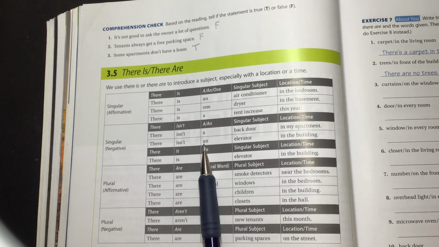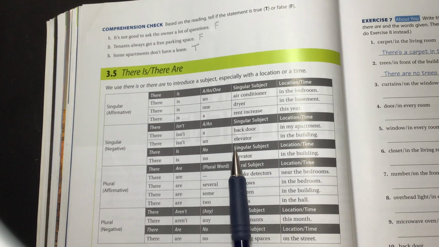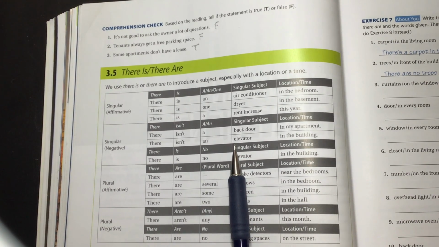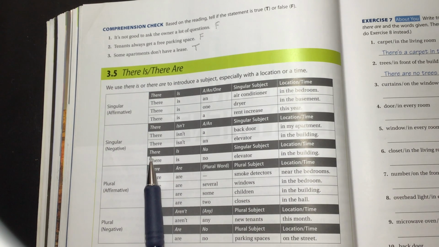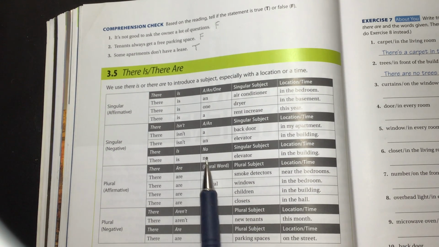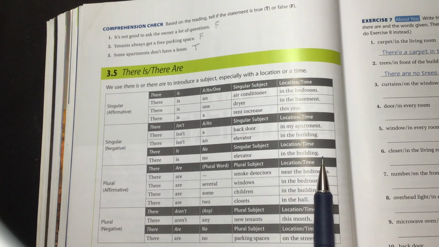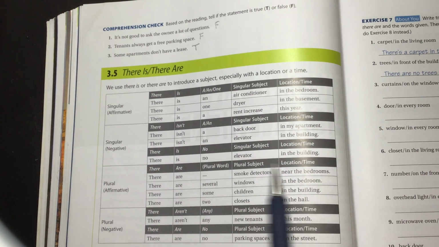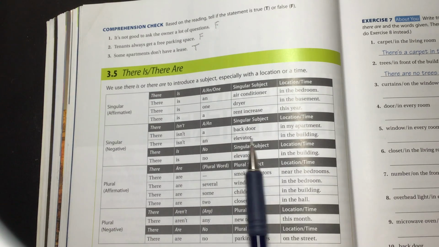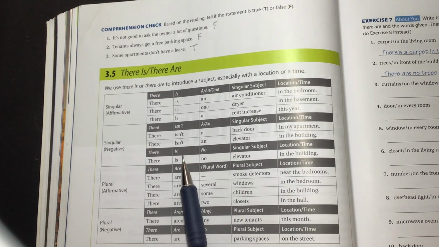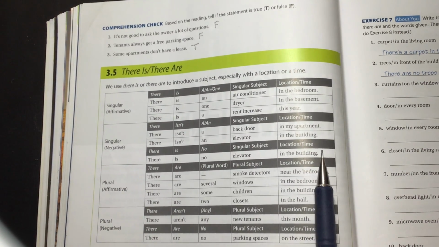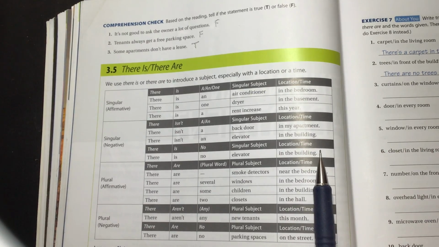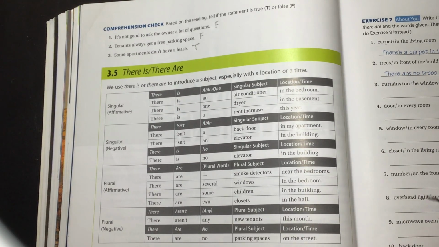In this case we use the word an because the following word starts with a vowel. There is no elevator in the building. That's another way to show the negative of this. There isn't an elevator in the building, or there is no elevator in the building.